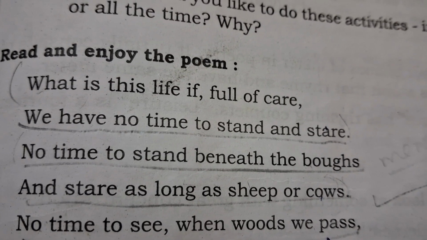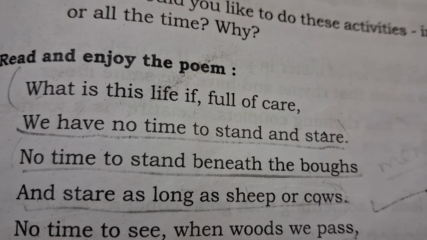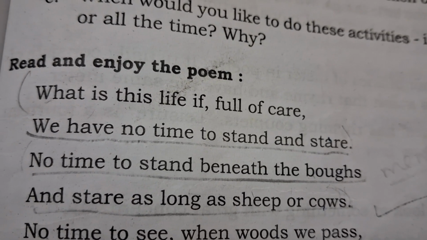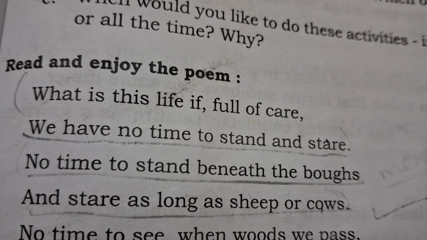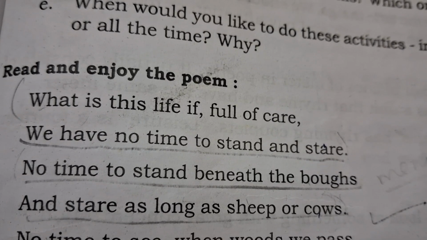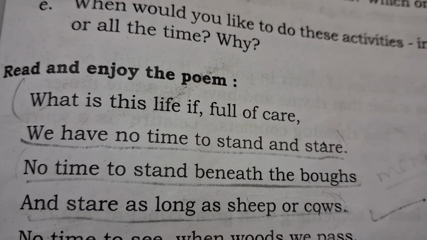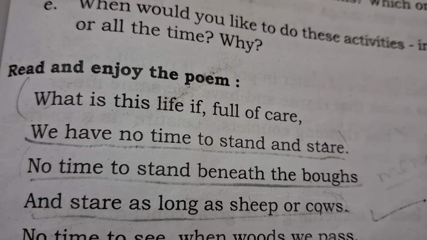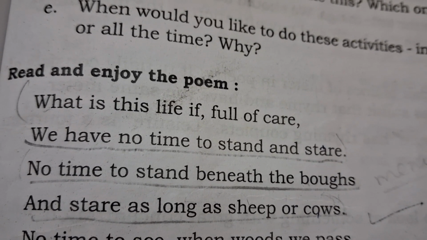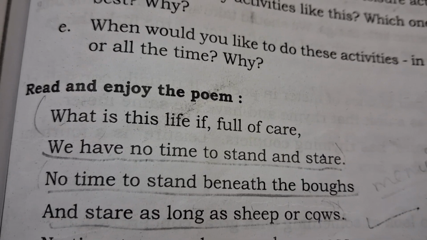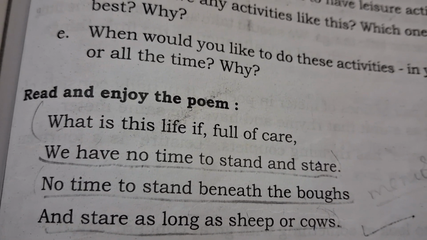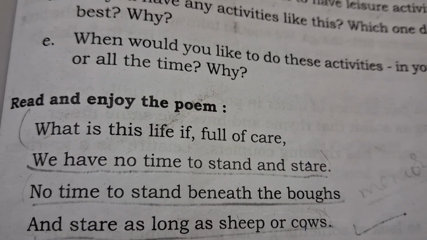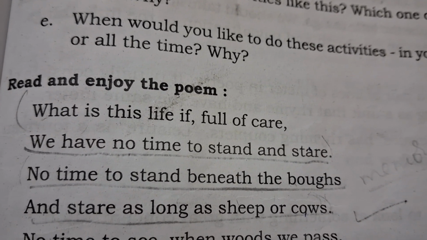And no time to stand beneath the bough. Bough is nothing but the branch of a tree. During the summer season, when it is very hot, we go and stand underneath a tree. We don't spend time to admire nature and stare as long as sheep or cows. We don't find time to gaze into the distance, like how the sheep or cows are grazing in the field. So we don't spend time like that.